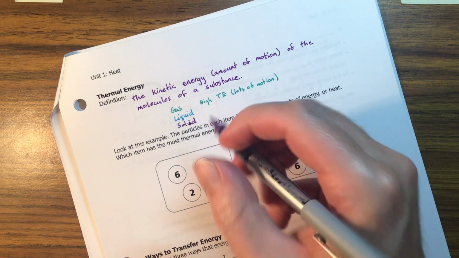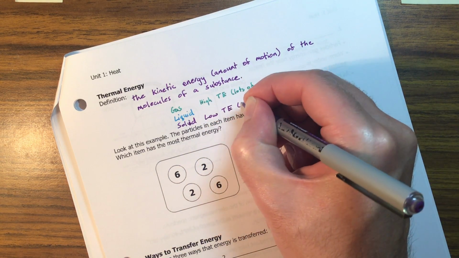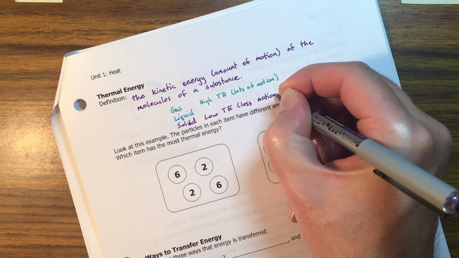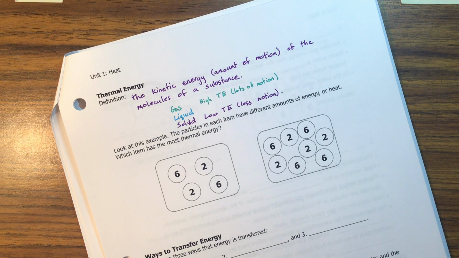And this has a low thermal energy, which means less motion. Right, so thermal energy is just the kinetic energy of the molecules of a substance. Solids have a low thermal energy, gases have higher thermal energy.